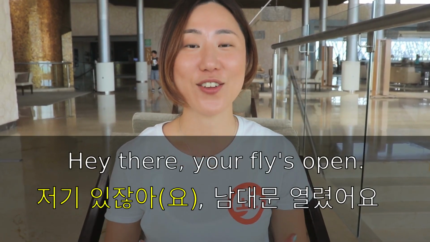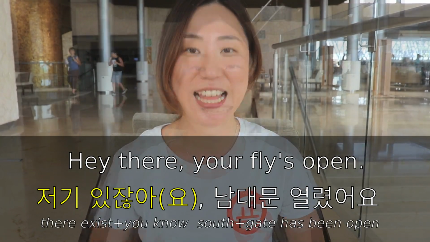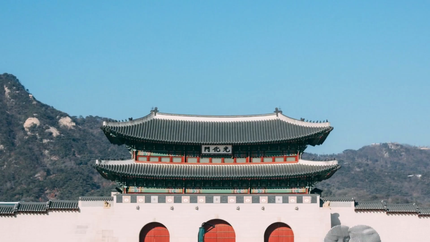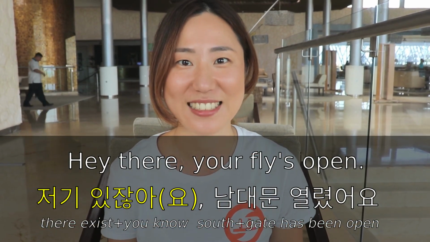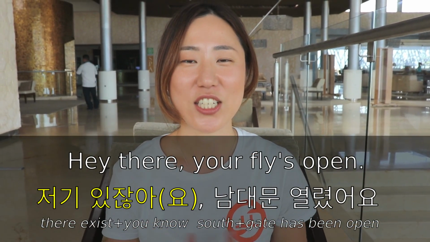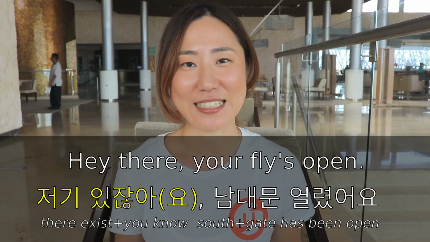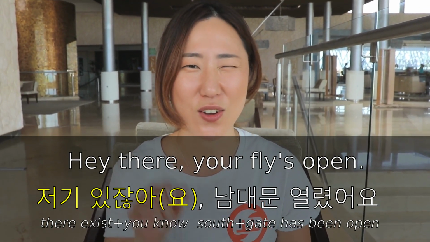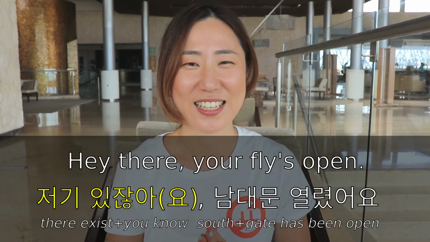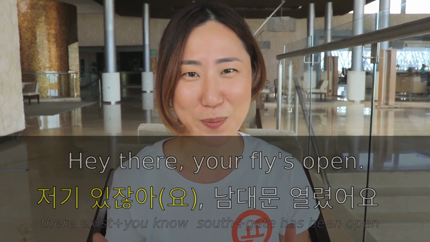남 is south, 대문 is gate. 남대문 is south gate, but you can interpret it as your zipper of the pants. 열렸어 is 열리다 verb in the past tense. To be open. 저기 있잖아. 너 남대문 열렸어. Hey, you know what? Your fly is open.